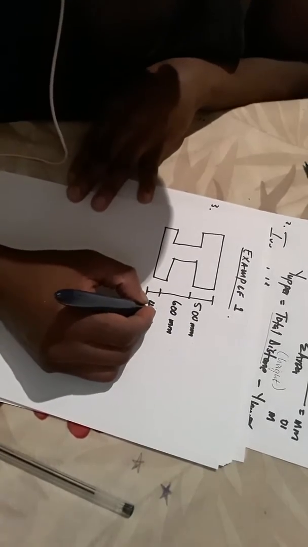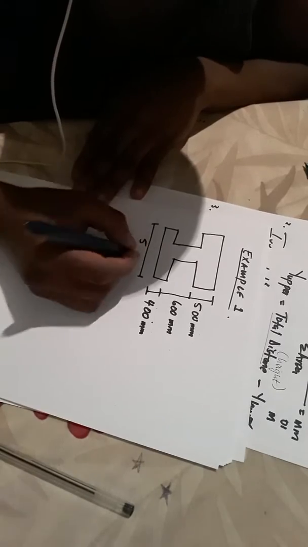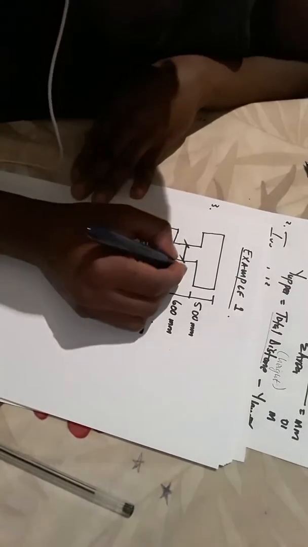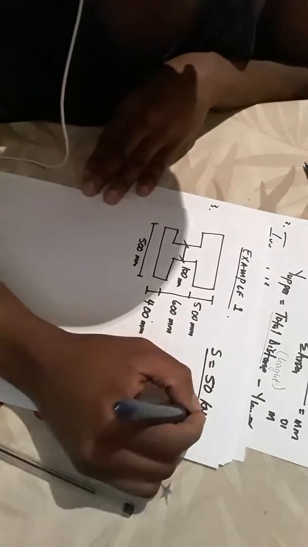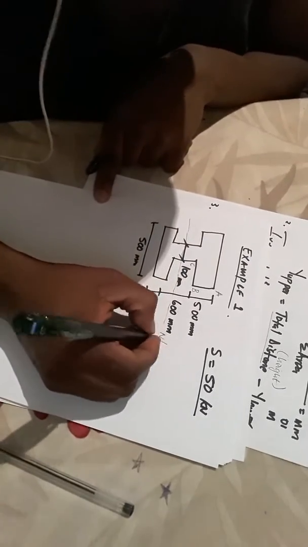Let's make this 400, and then this width, let's also make it 500, and then the web, let's make it 100 millimeters, and then S will be, let's say, 50 kilonewtons.